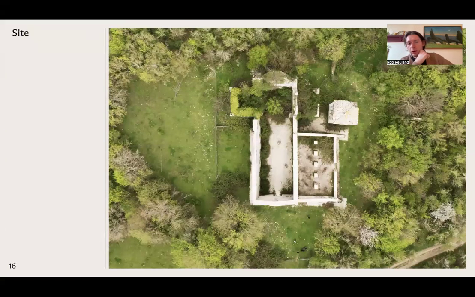Here's the site one more time. You can see it's wonderfully overgrown with these trees and plants, and I wanted to incorporate that into the experience as well, as you can see in the following slides.